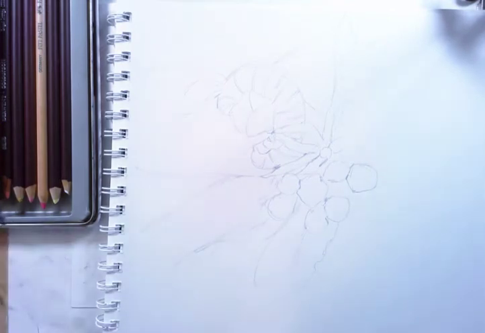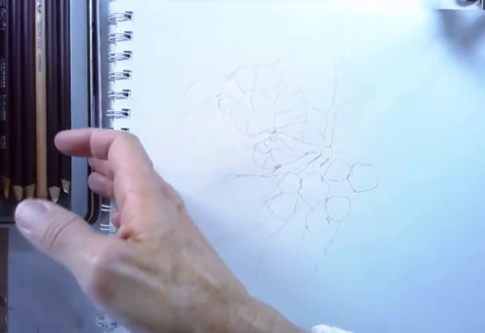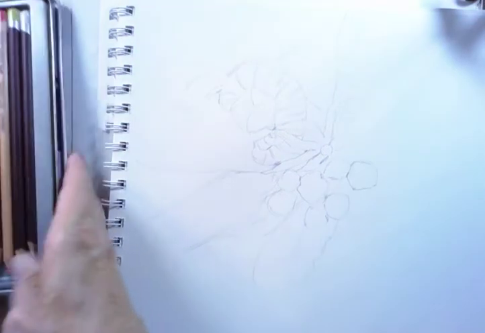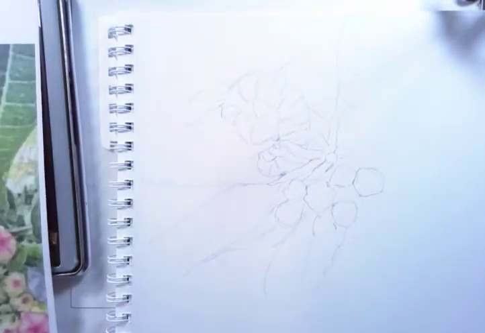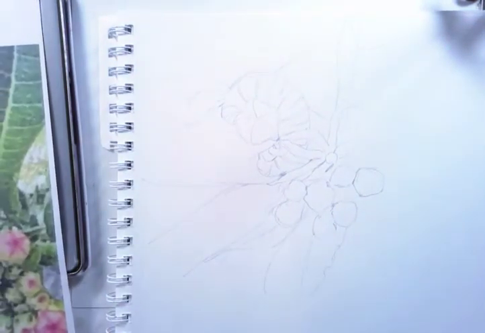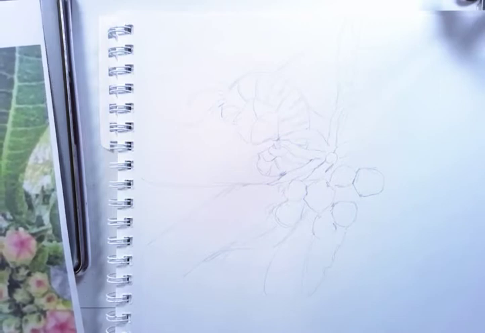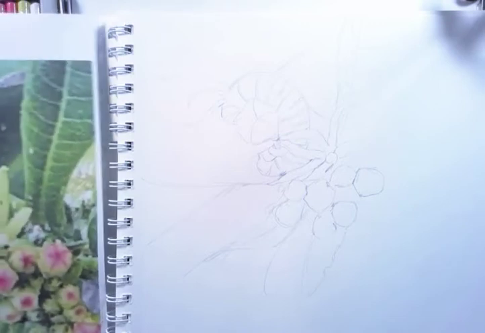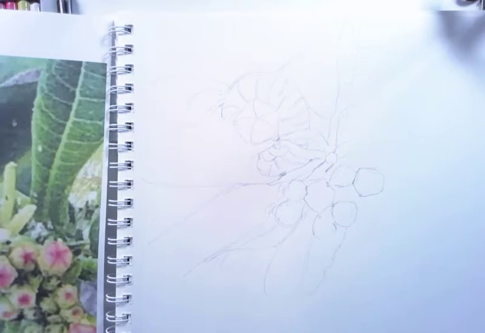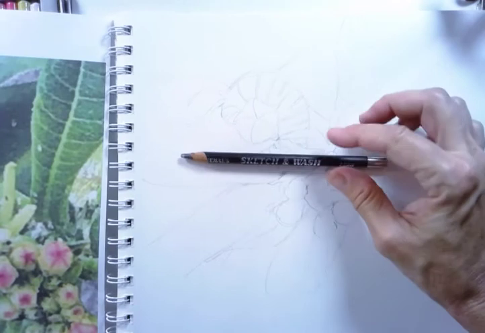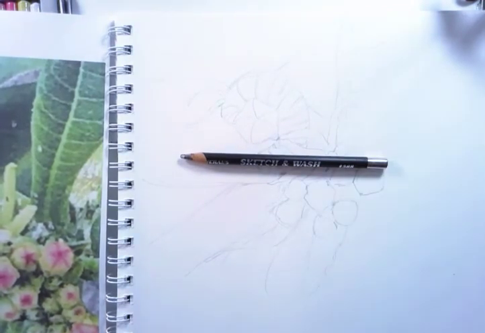I think I'll keep this just in pencil and do shading with pencil, and I'm just going to add a touch of color, okay? Now, I think I'm using a pretty hard pencil right now, so I'm going to switch to a less hard pencil. And we're going to be using these when we do landscape, your sketch and wash pencils. Those are a water-soluble pencil.